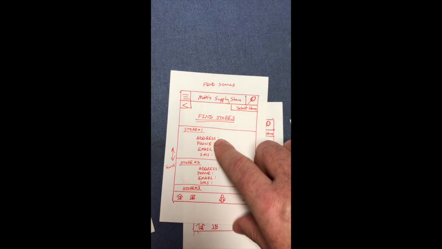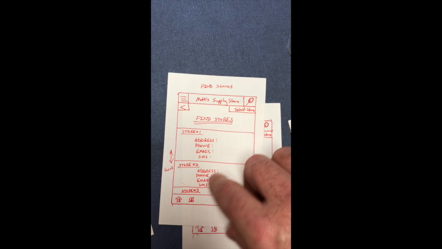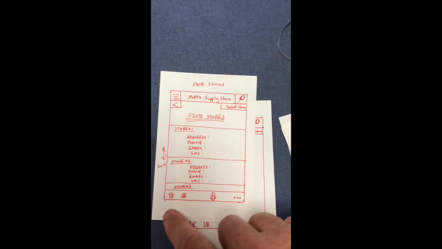Also, if you were to select Find Stores from this menu, it takes you over to Find Stores, where it has Store 1, Store 2, Store 3. It gives you address, phone number, email, SMS. You can scroll through them, and then you could also still have this functionality here.